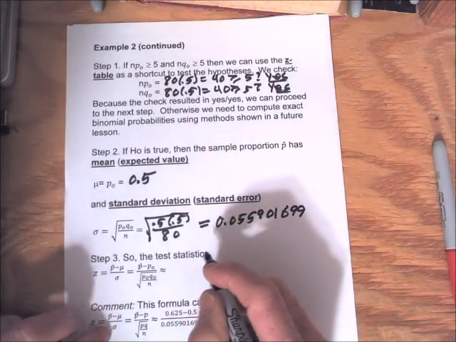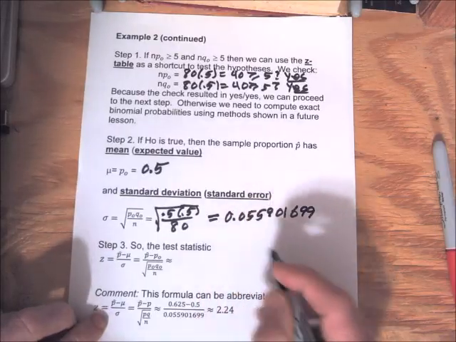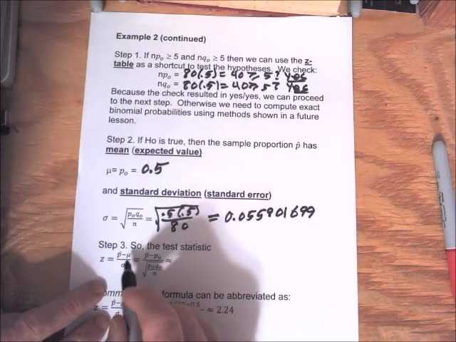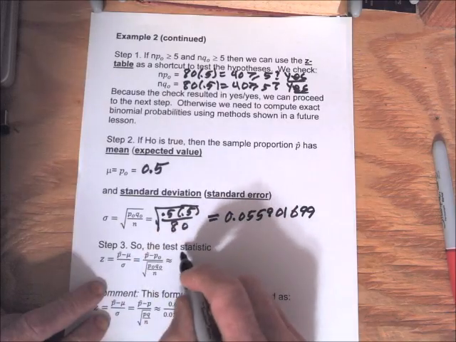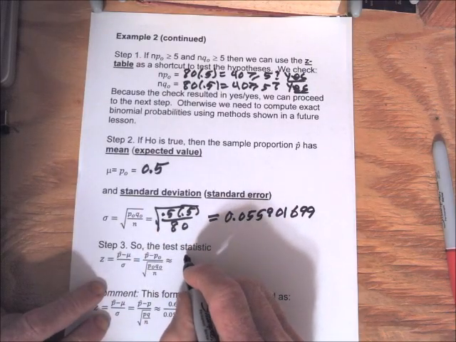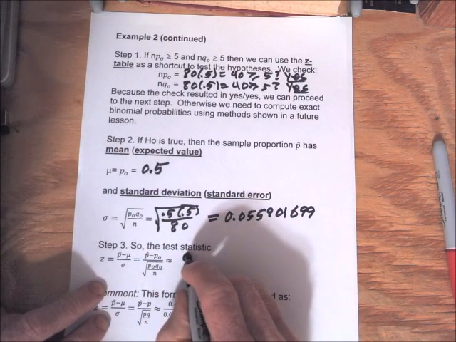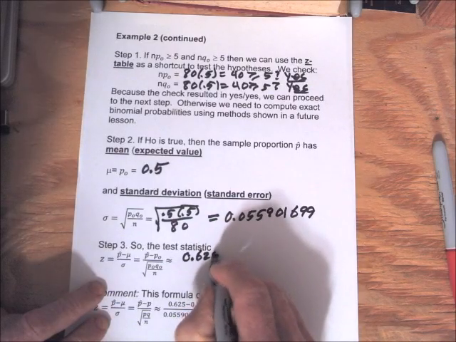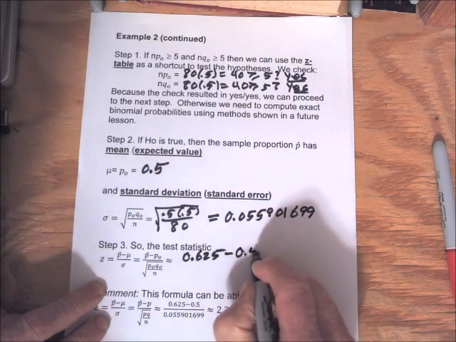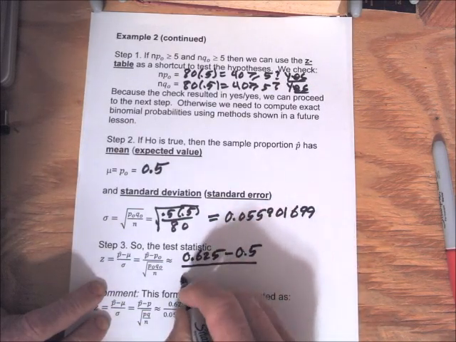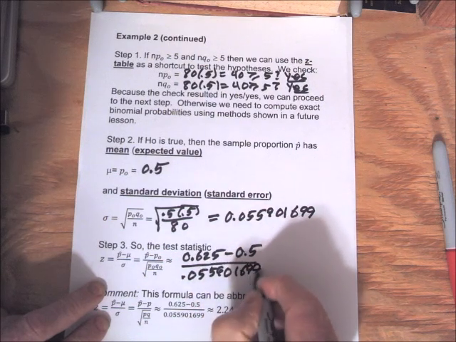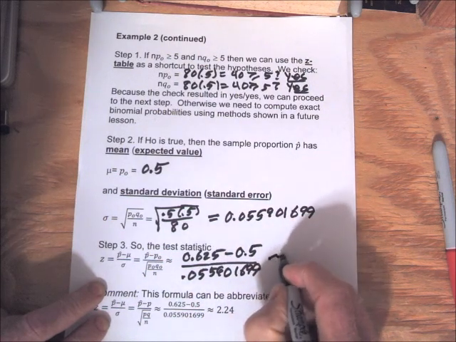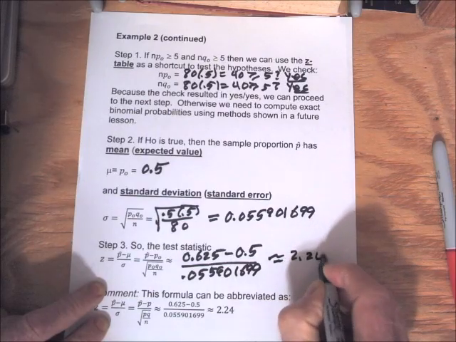It's basically a variation on the z-score formula that we had earlier in the semester. Score minus the mean divided by the standard deviation. In this case, the score is going to be our sample proportion, which is 0.625. The mean of p hat is 0.5, and the standard deviation is 0.0559, and it comes out to be approximately 2.24.